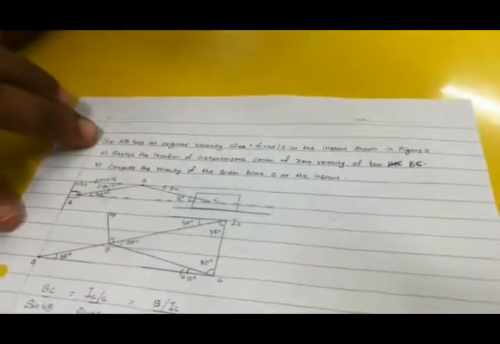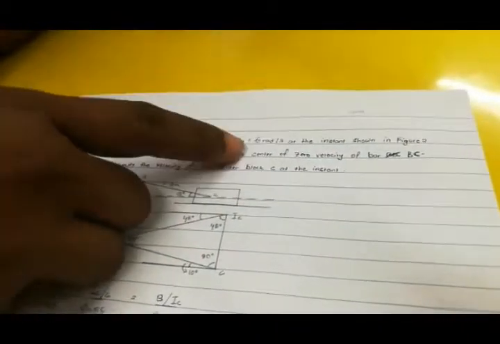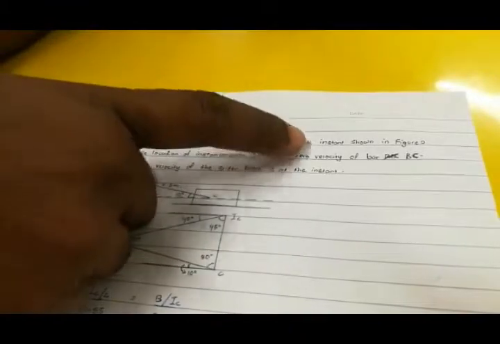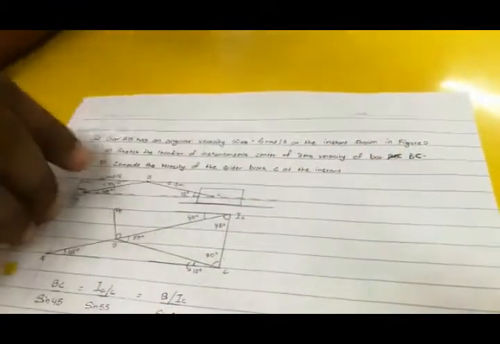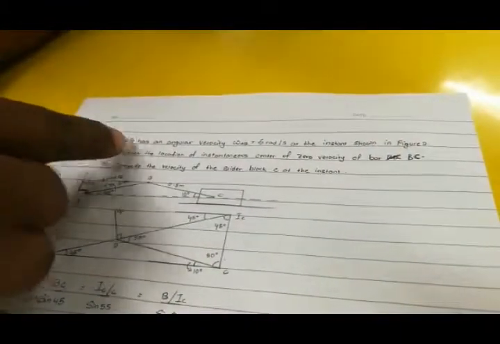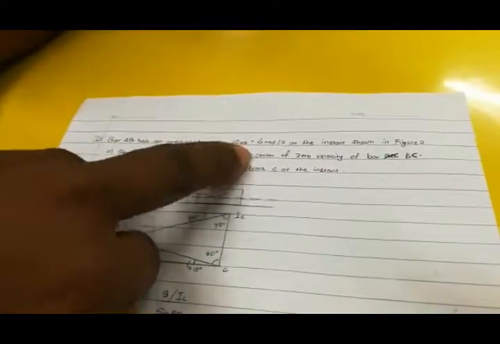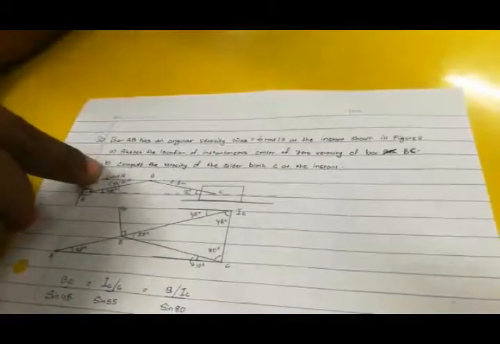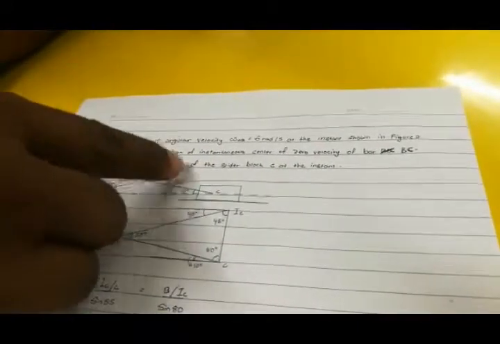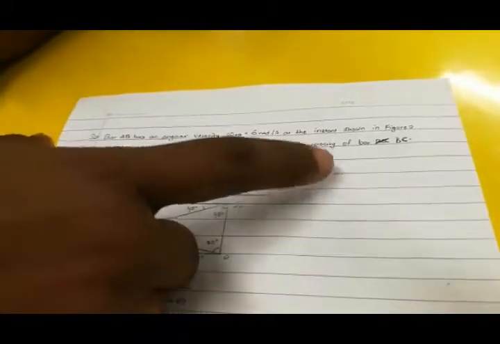Okay, I'm going to explain the first step of question 2. So this is the question. I'll read the question for you. Bar AB has an angular velocity of 6 radian per second at the instant shown in figure 2. They ask us to sketch the location of the instantaneous center of zero velocity of bar BC. And then the second part is to compute the velocity of the slider block C at the instant.